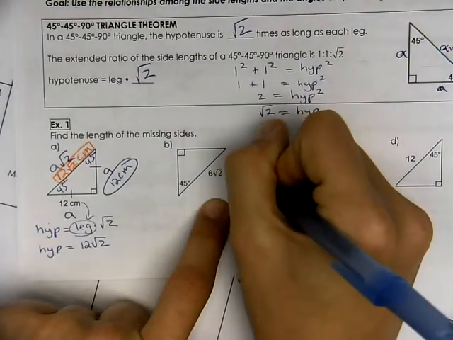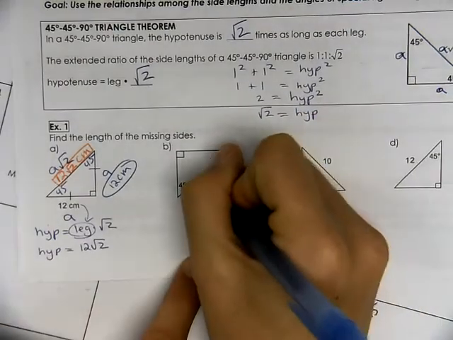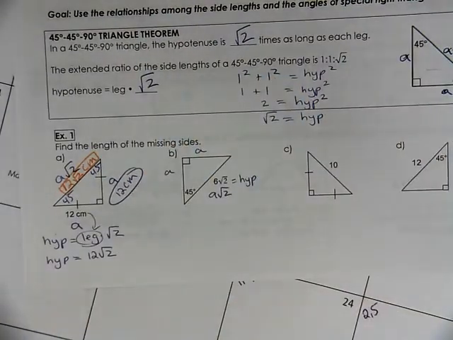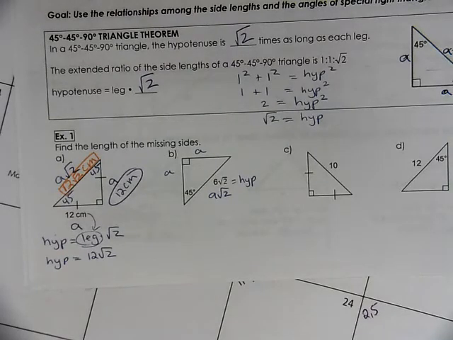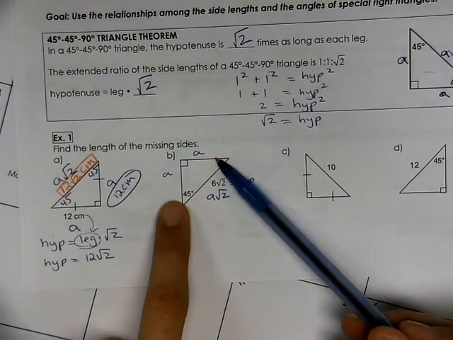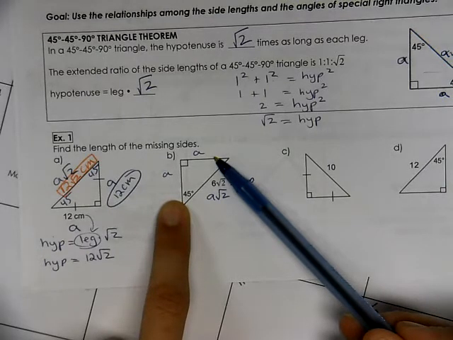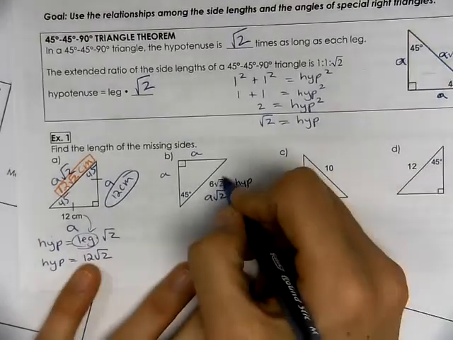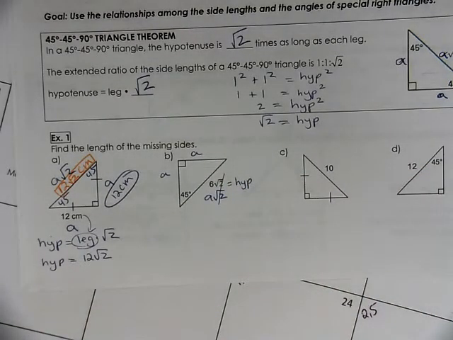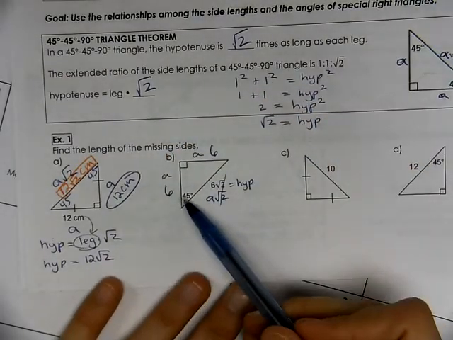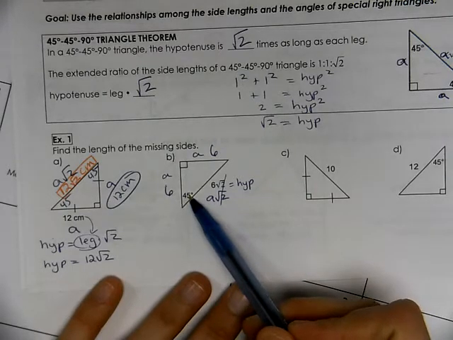This is the hypotenuse. So this is a square root 2. These two sides are both a. The reason I use a and not x is because on your homework it'll say solve for x and y, and I don't want you to get confused. Very rarely do we use a. So if I'm trying to find these two side lengths, what do you think it is? Just 6. The square roots of 2 cancel out. So this side is 6, this side is 6. And I know it's a 45, 45, 90 triangle because of that 45 degrees.